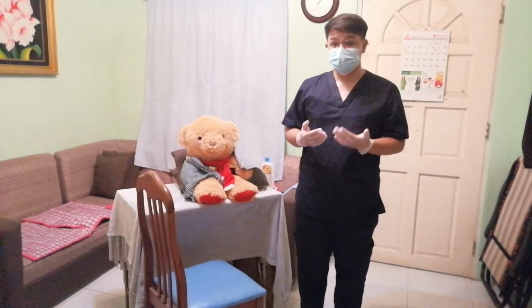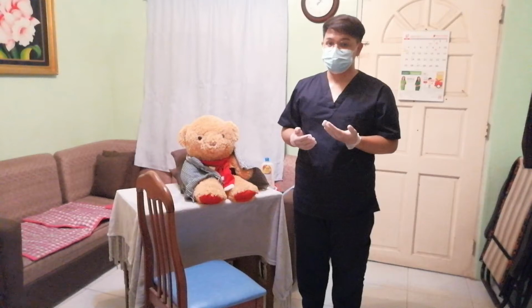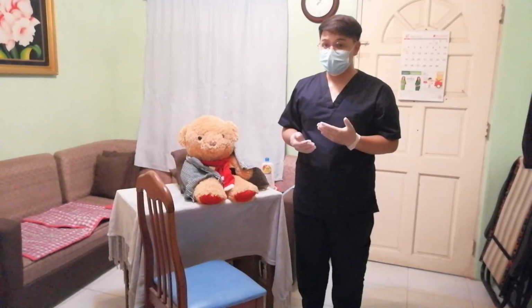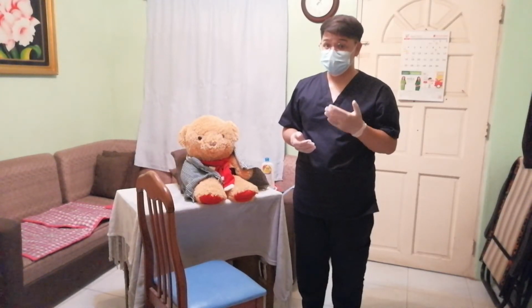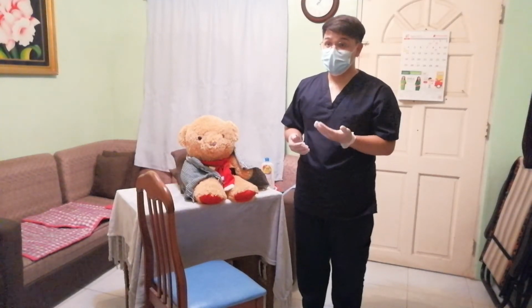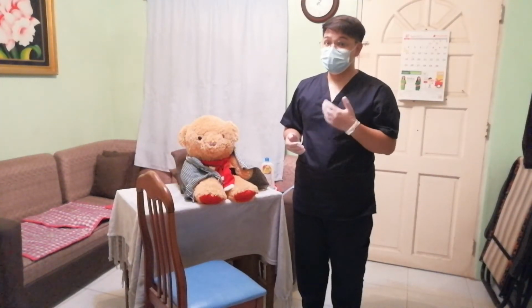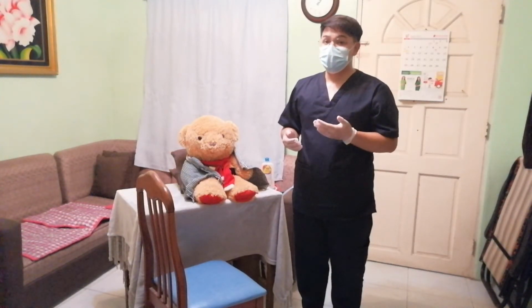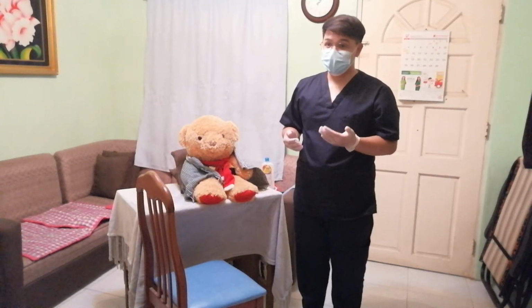So for our 15th step, we need to encourage again our patient to make use of the stand assist device, and if necessary, the second nurse or the second staff should grasp the gait belt on the opposite side, and we need to use the gait belt to assist the patient to stand.